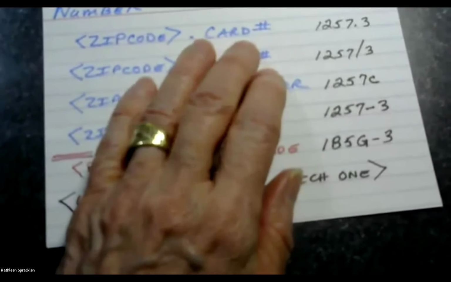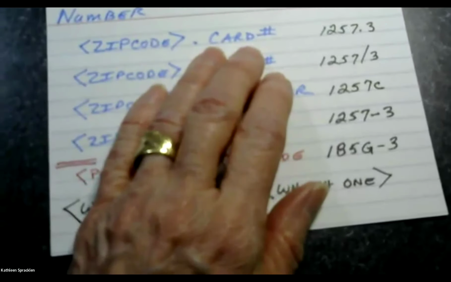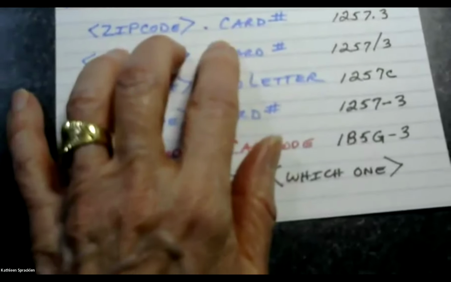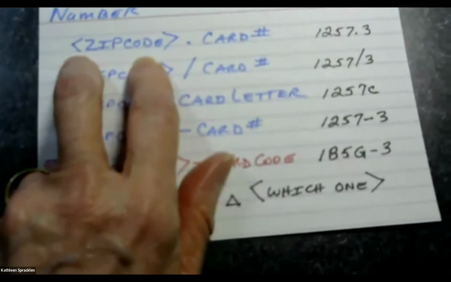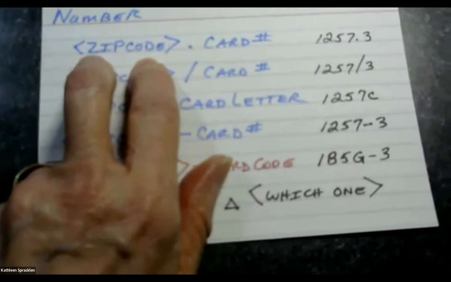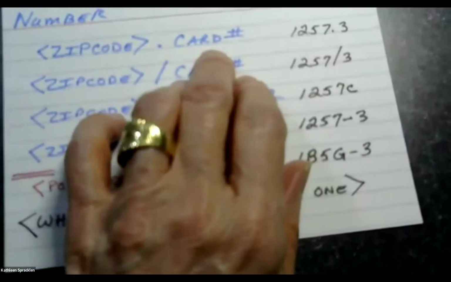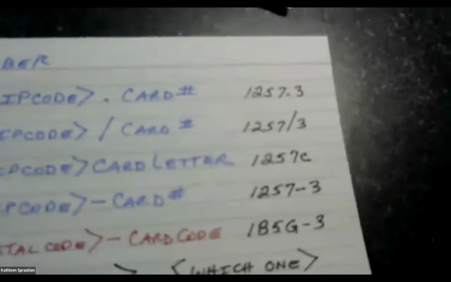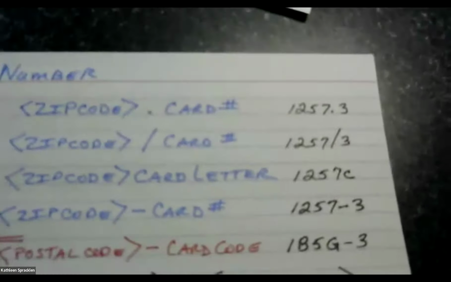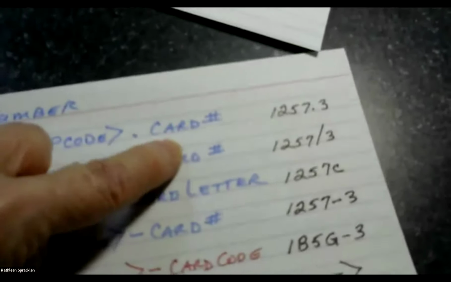Now, if somebody were writing a letter to you, they really would not put your name and then your zip code. You would need a little more information, but the zip code is going to get you to your city and possibly the part of your city. And then the card number is going to get you to the specific card. You're going to see some very, very common ways of transferring from the zip code to the card number.